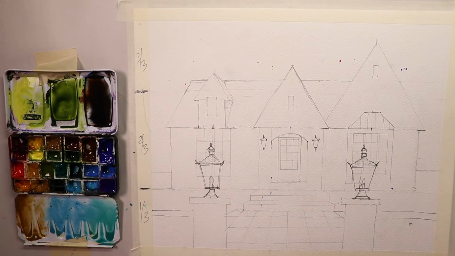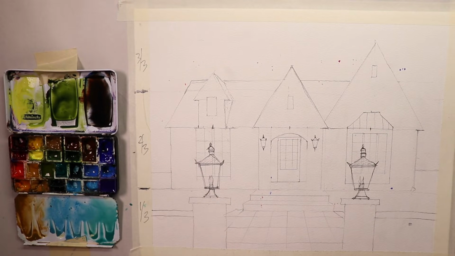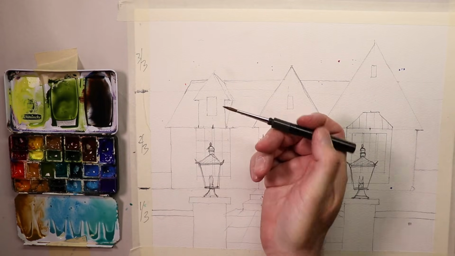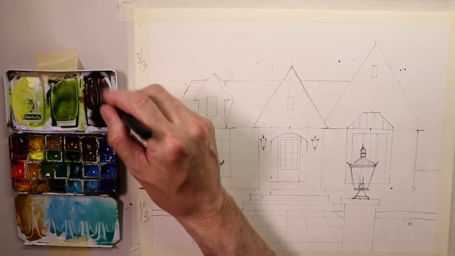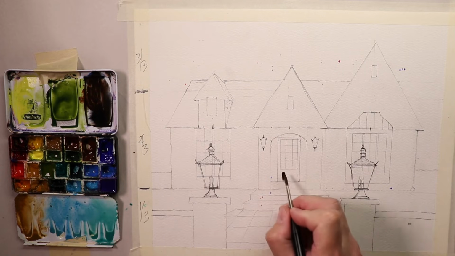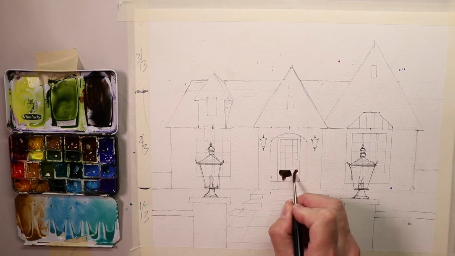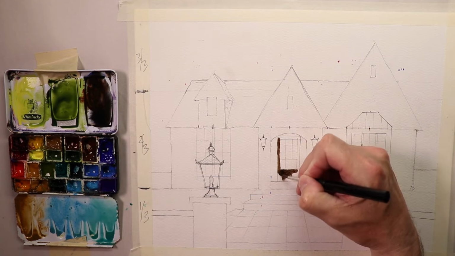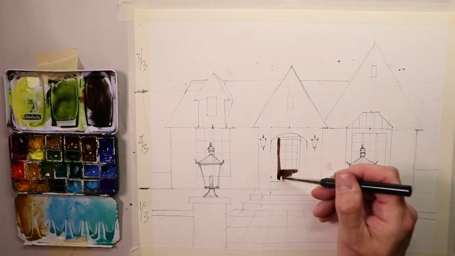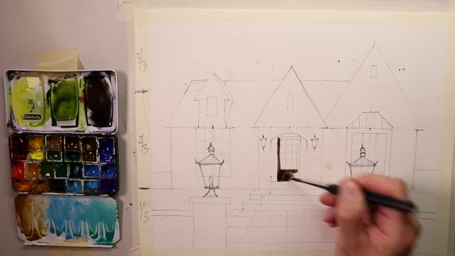So I usually like to go with the darks first, so maybe I'll use a smaller brush. That was a number 6. This is a number 4 travel brush. So I'm going to go in there and get some of that brown. Let's do our door. Okay, so we're going to do our door in here, dark wood door.